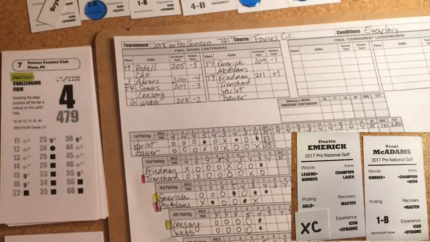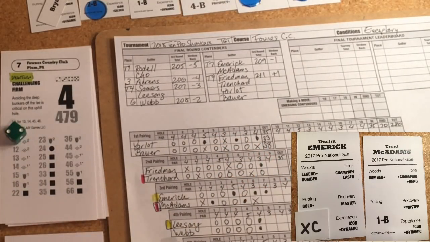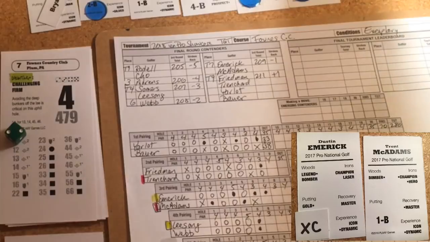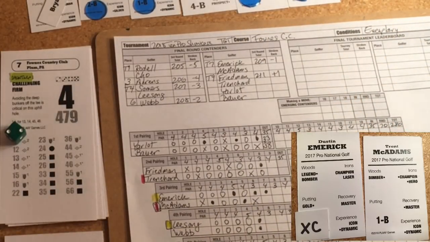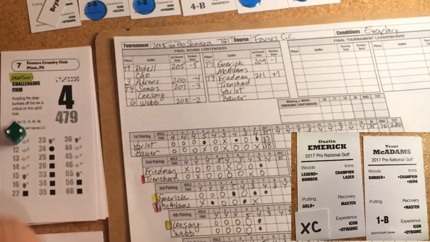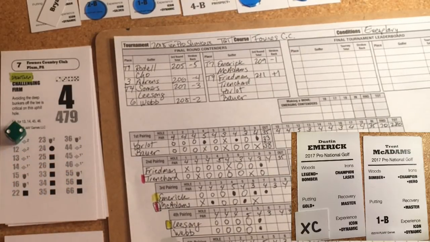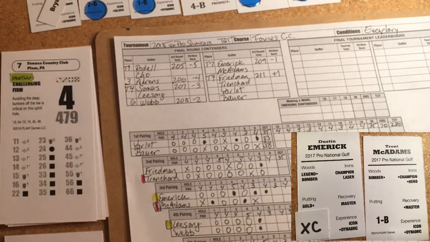Needs to make a 1 to 3 here, and he does. He'll earn a blue chip. So that is a clutch putt for par, but you add 2 strokes. That's a double bogey for Trent McAdams. He moves to +1 because he had to hit his 3rd shot off the tee.